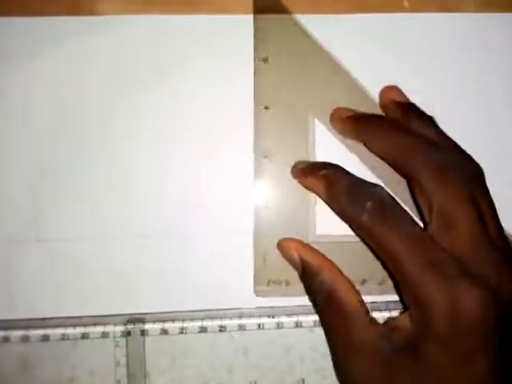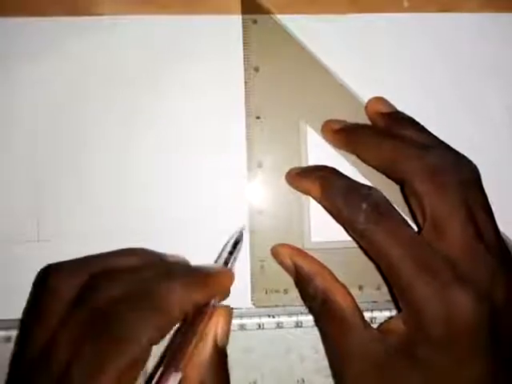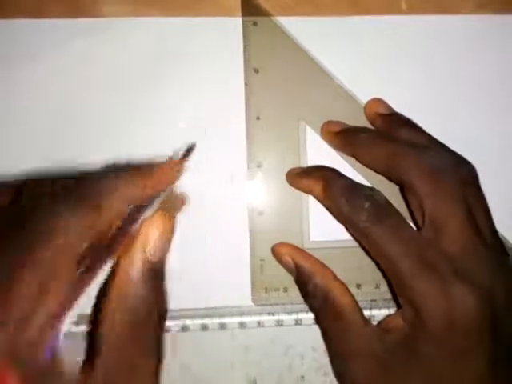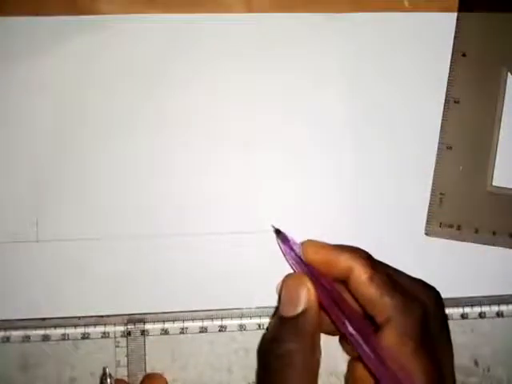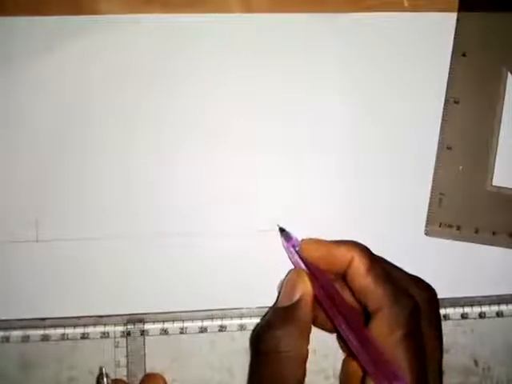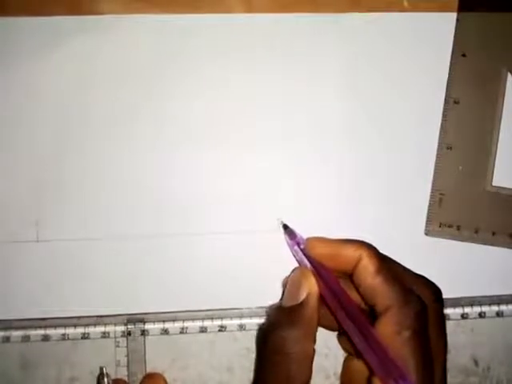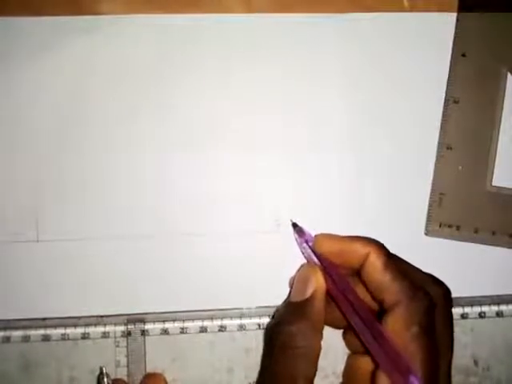With this, I will also draw a vertical line at this point. All right, the next thing I'm going to do is, don't forget that this is my ground level. We indicate the ground level with GL. All right, so that's my ground level.